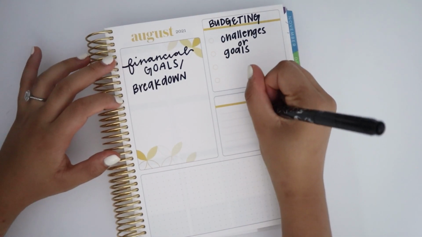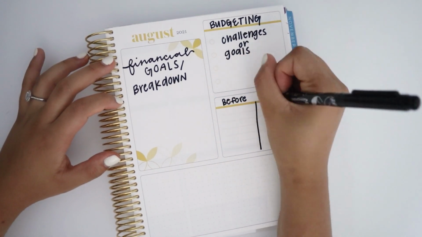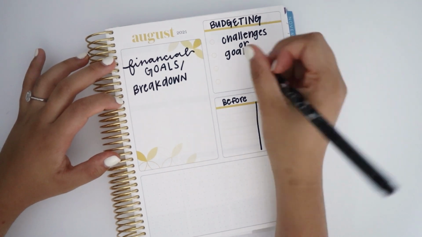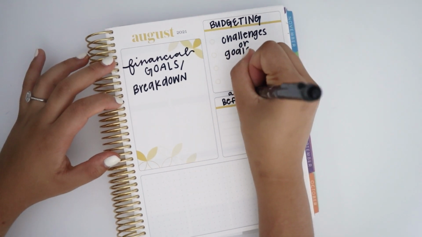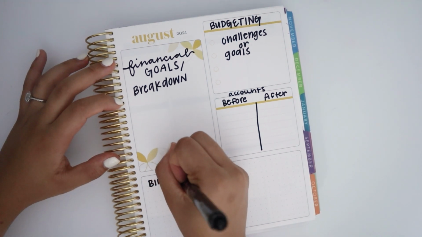This bullet section is where I would list those goals for the month. Now in the line section, I would recommend dividing it down the middle with 2 columns. You can have a before and after the month snapshot of your account balances to track your progress over the course of the month.